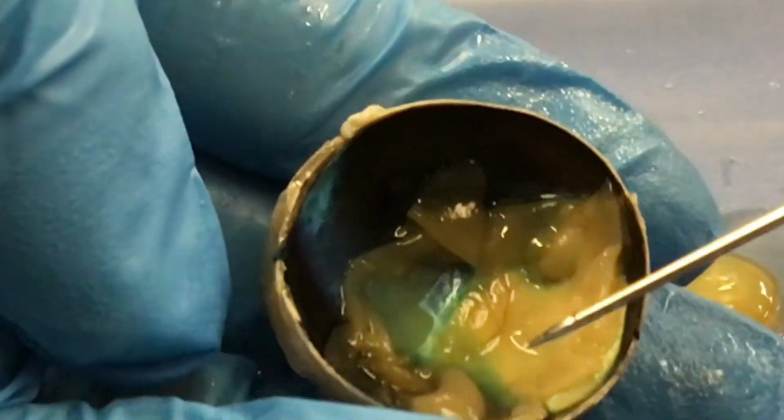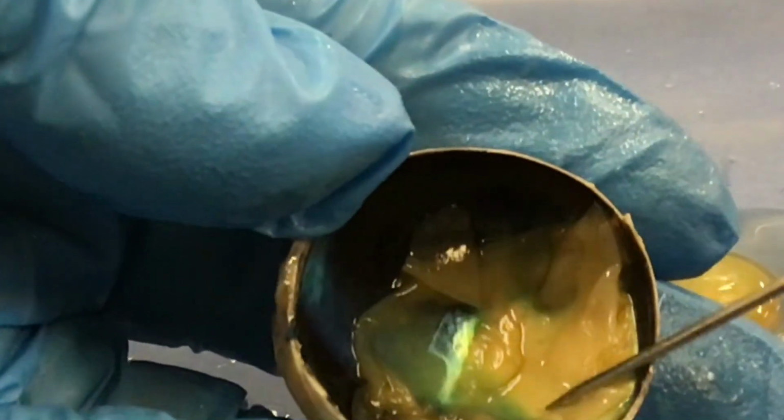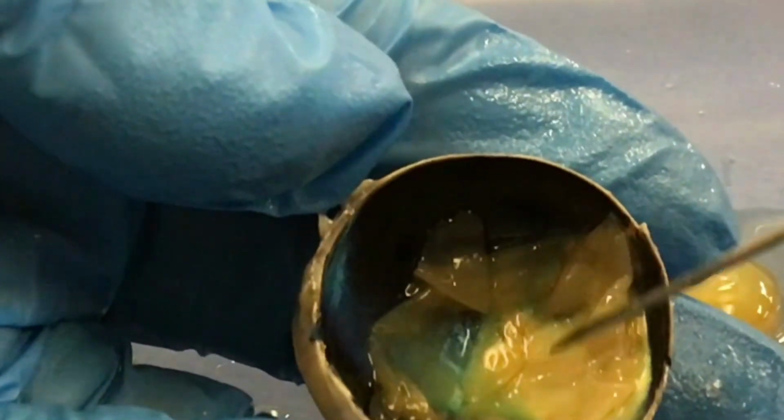You can see the retina. The retina is the innermost tunic of the eye, where the photoreceptors are. It's also called the neural tunic. If I pull that up a little bit, you can see the black behind it.